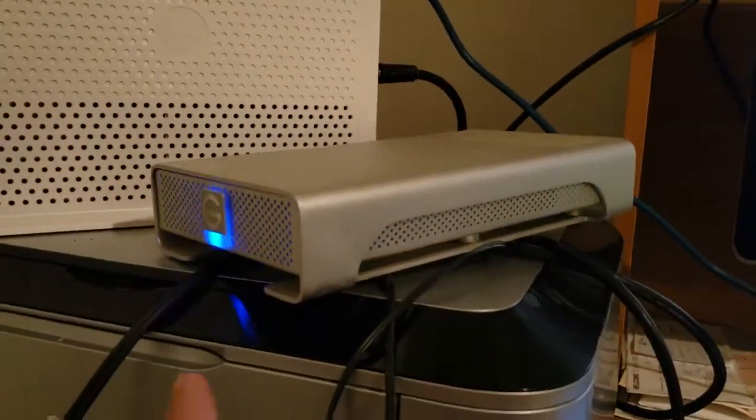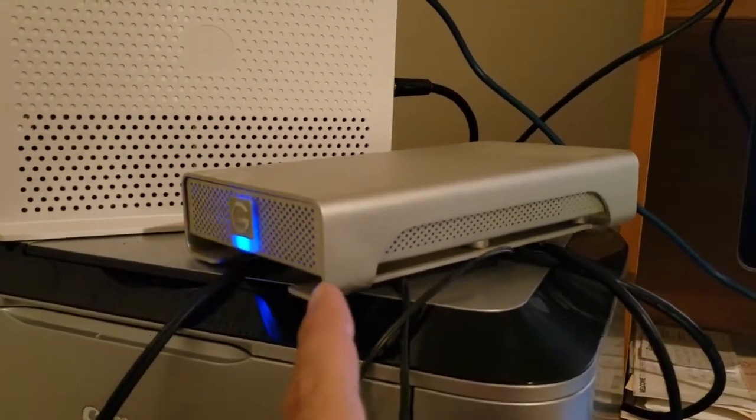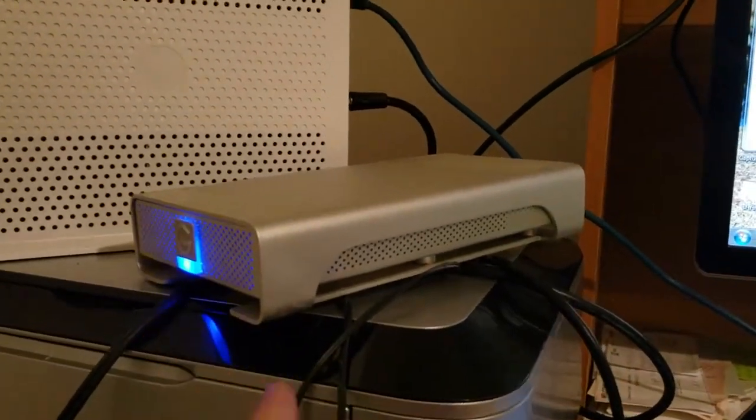I actually modified the light in this G-Drive. It came with a white light, and we put in a blue LED.